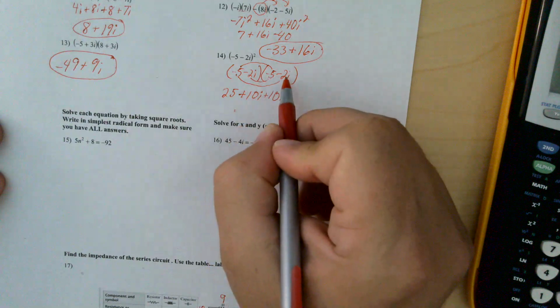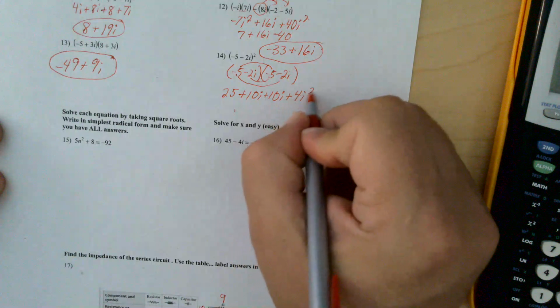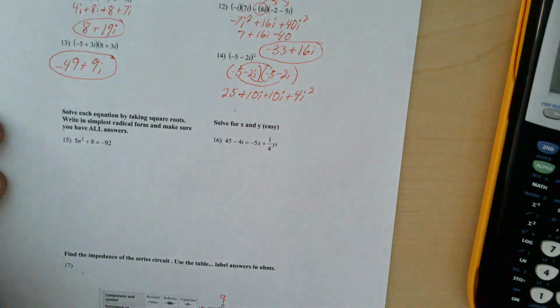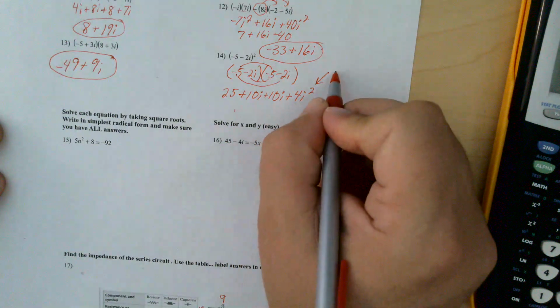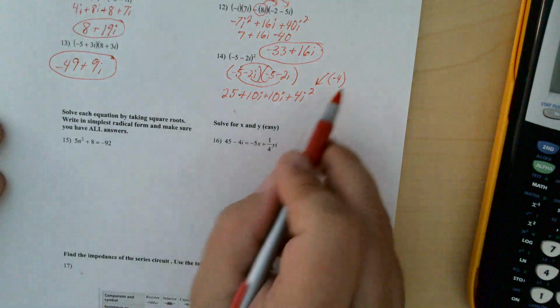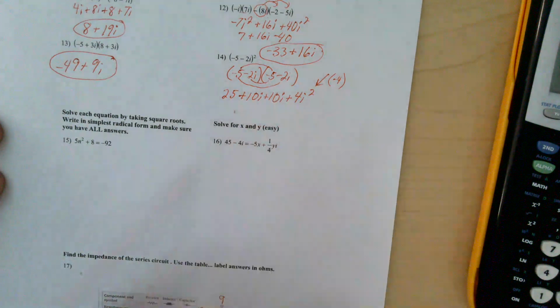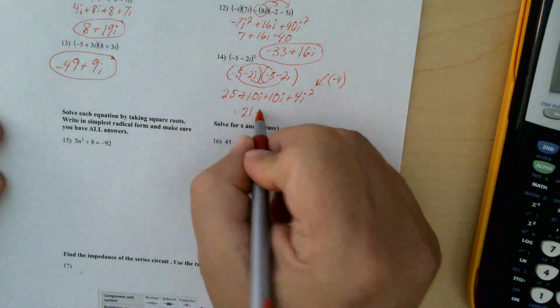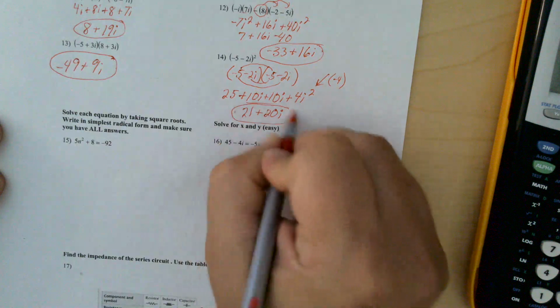And then when I take negative 2i times negative 2i, I'm going to get a positive 4i squared. It's your job to know, if you're doing this by hand, that i squared is a negative 1, which makes this a negative 4. So when you look at that, you have to think of negative 4. 25 plus negative 4 is going to be a 21. And then your i's become a 20i.